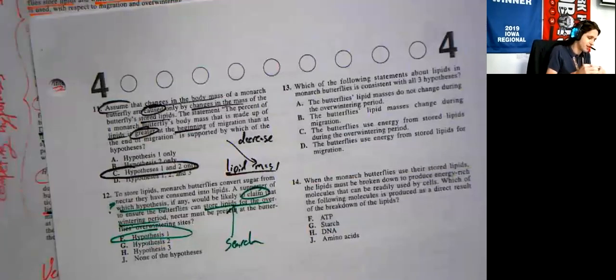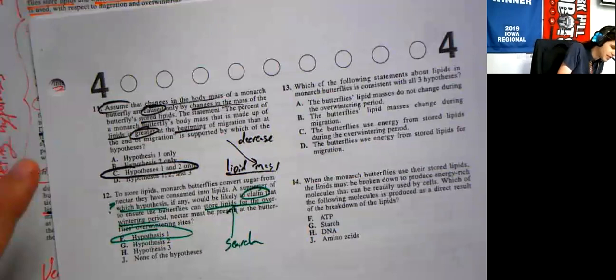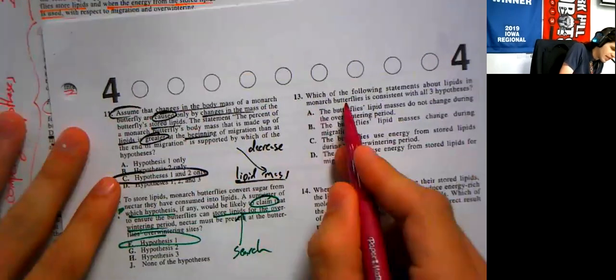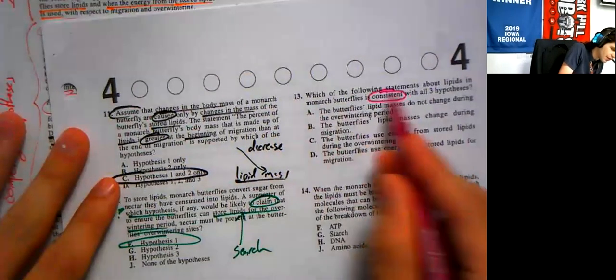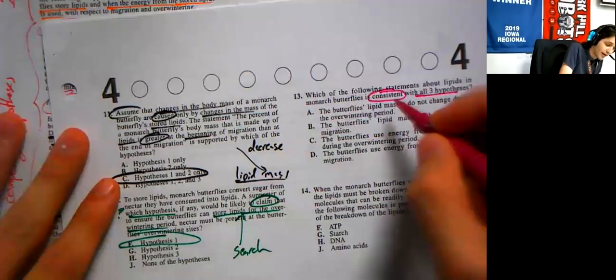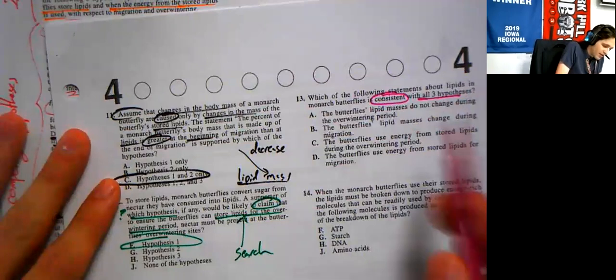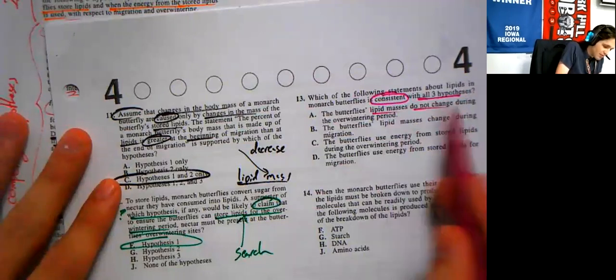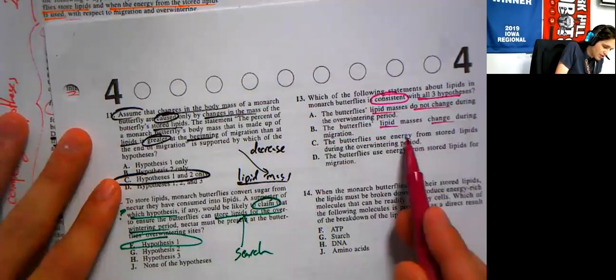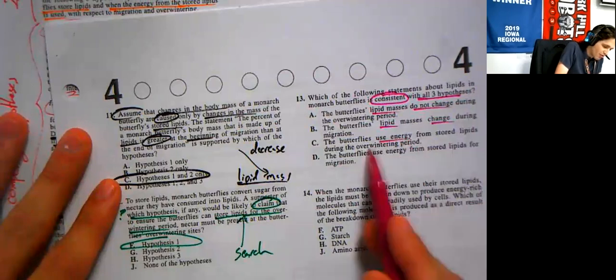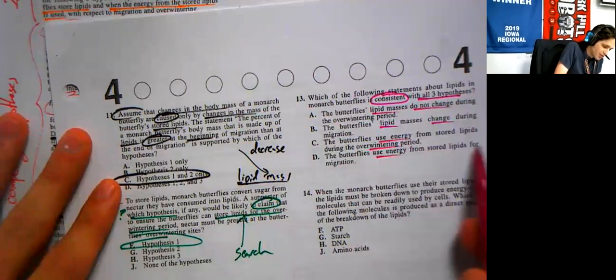Number 13, which of the following statements about lipids in monarch butterflies is consistent with all 3 hypotheses? All right. Okay, so we have lipid masses do not change, lipid masses change, use energy from stored lipids during overwintering, use energy from stored lipids during migration.